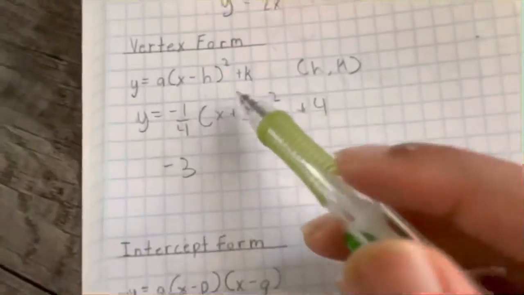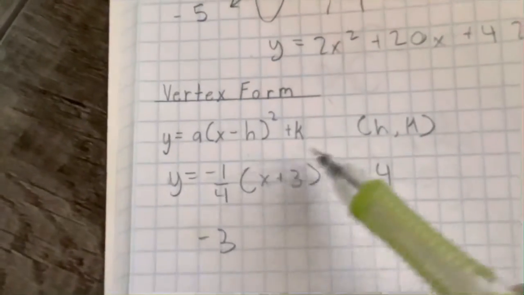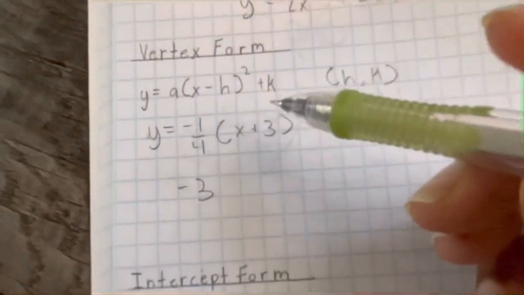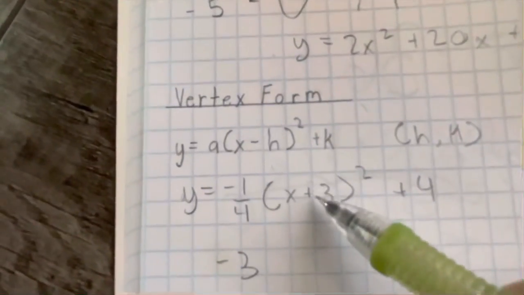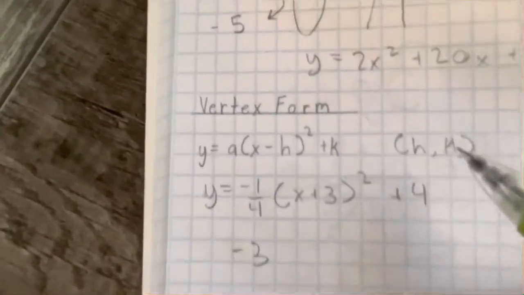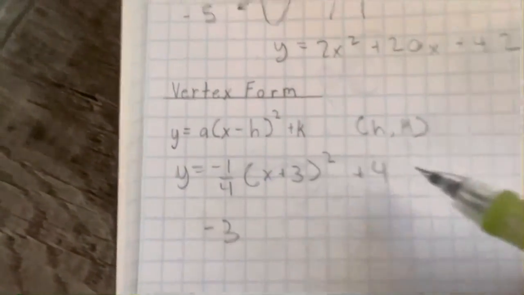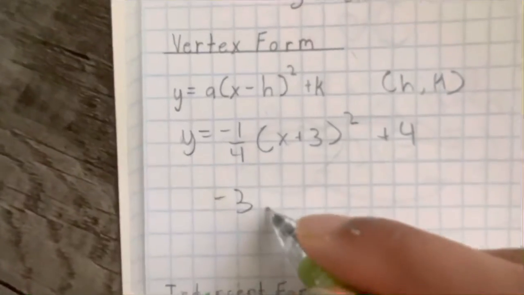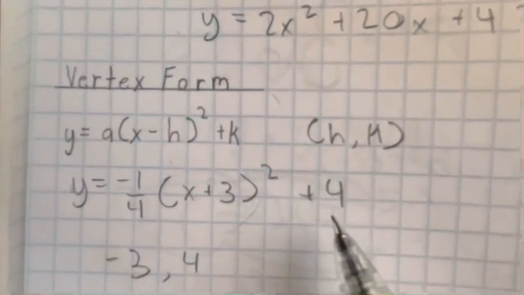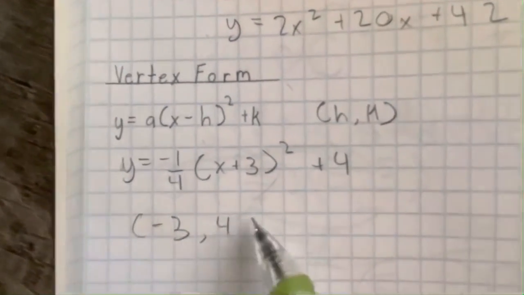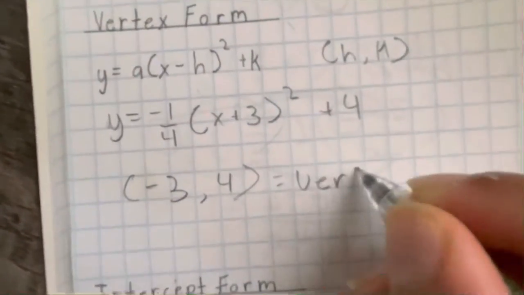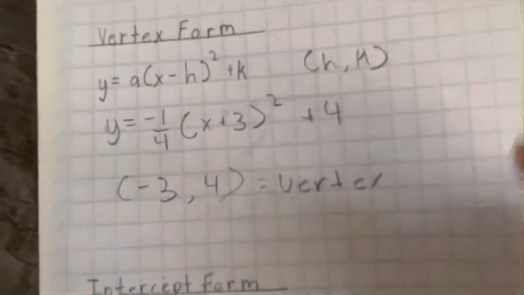So basically for h, when you have a value here and it's positive, it's just the inverse of the original equation. If it was positive here, then h would be negative. If it was negative here, h would be positive. And then we have +4 right here, which would just be +4 because we have plus k. But if it was -4, we'd write -4. So we put parentheses around that, and that's our vertex. And that's why they call it vertex form, because it's really easy to get that vertex.